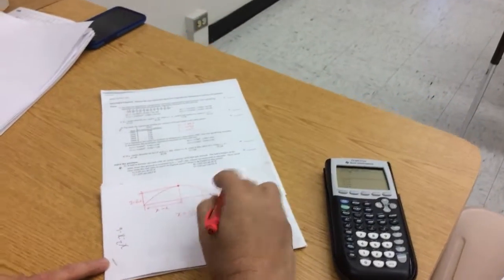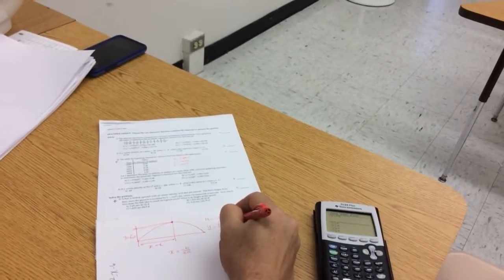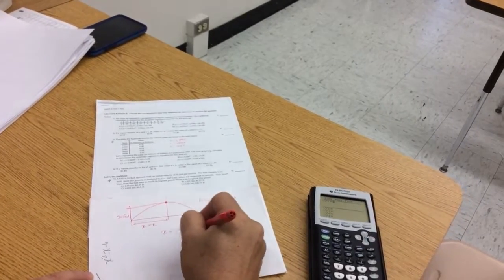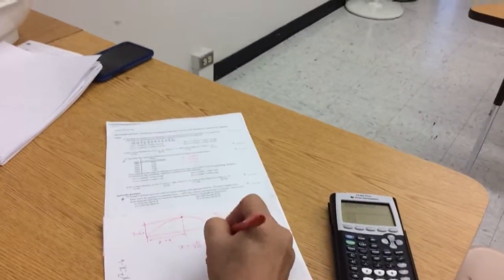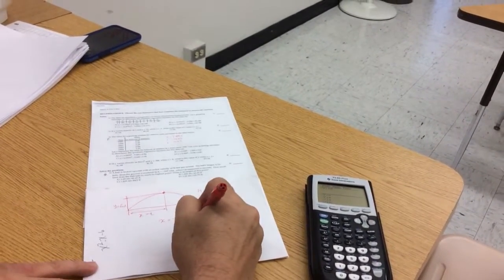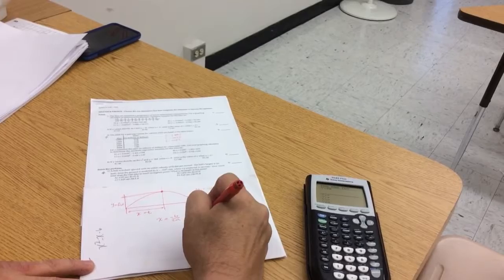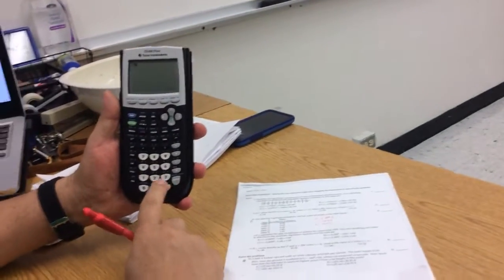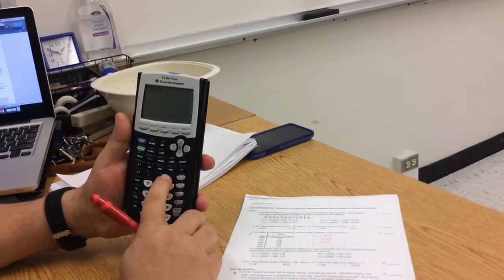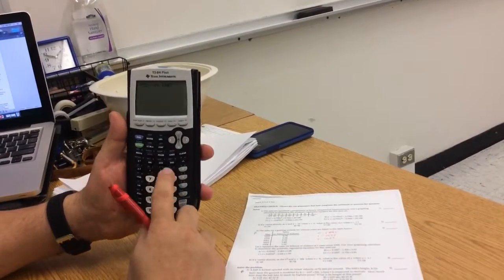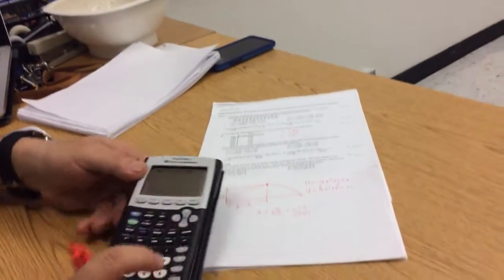This corresponds to my a. This corresponds to my b. These are the numbers that are going to go here. So we have negative 52, that's my b, over 2 times a. My a is negative 16. So we put it in a calculator to figure out what that value is. So we have negative 52 divided by parentheses 2 times negative 16. See, they can do that.